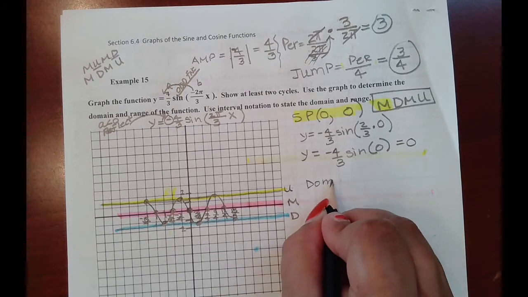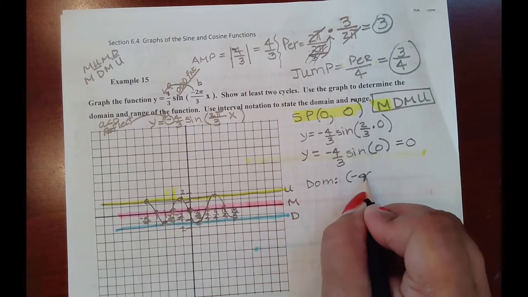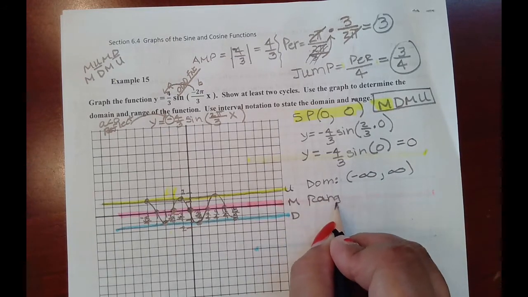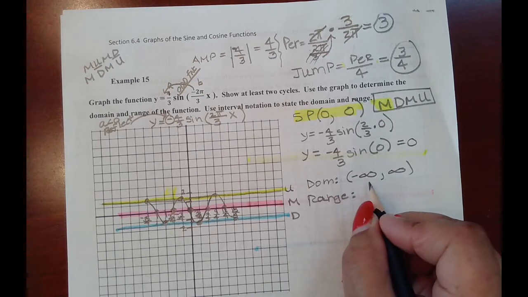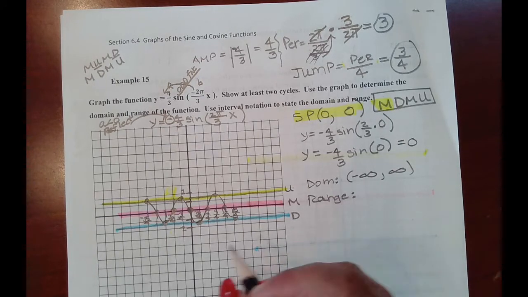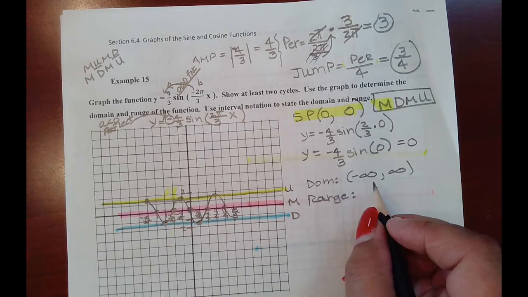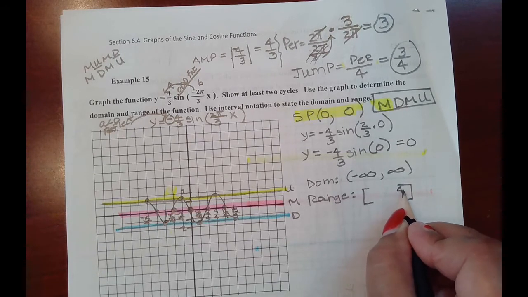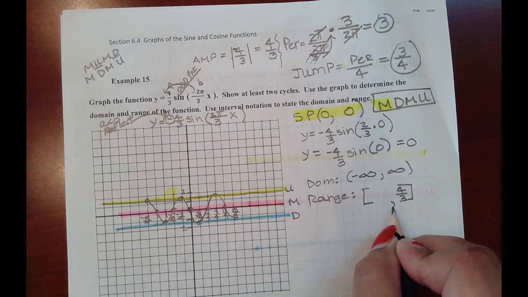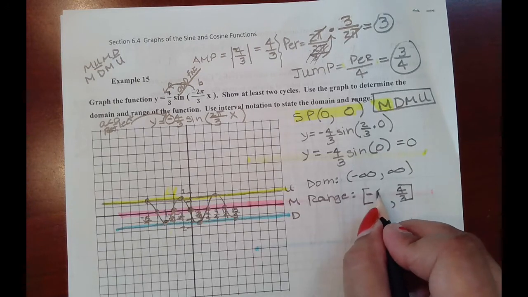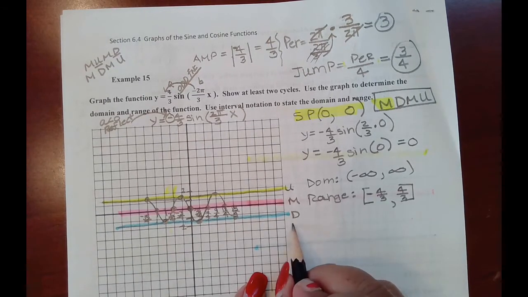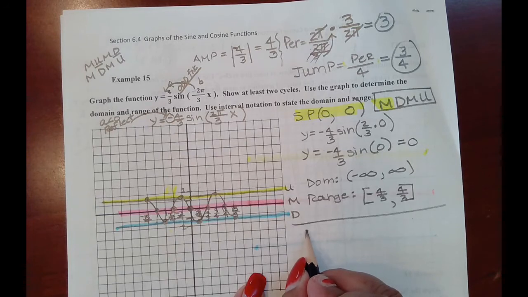Okay, domain here would be the usual, -infinity to infinity. The range would be, let's see, this goes as high as 4/3, 1 1/3. That's the max. 1 1/3 is the same thing as 4/3, and it goes as low as -4/3. So that's your range.